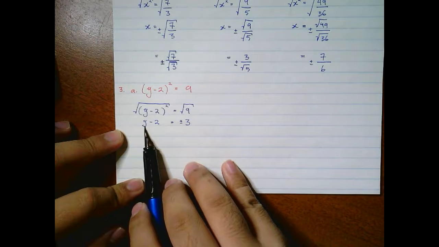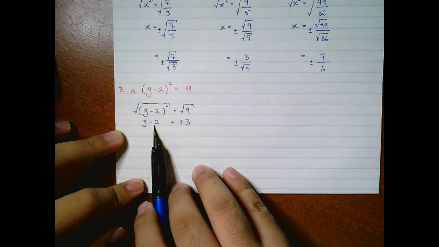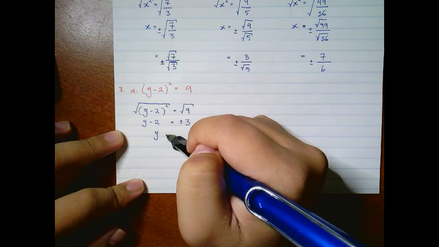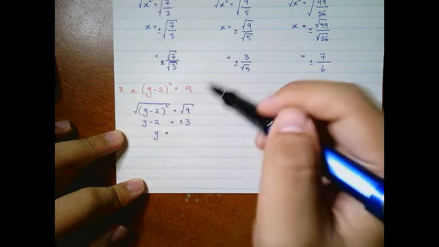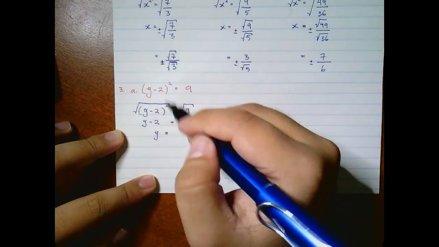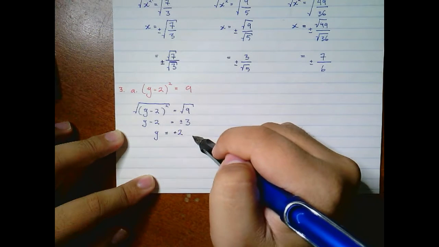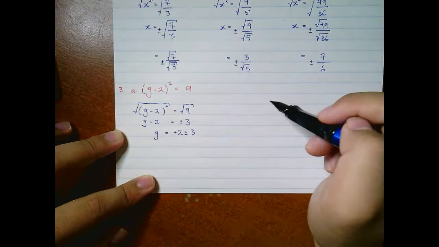Now we want to isolate y on its own, so I'm going to add 2, the inverse of this. So y equals, now this is going to look kind of odd, but bear with me. The plus 2 I'm going to leave here. So plus 2 plus or minus 3.